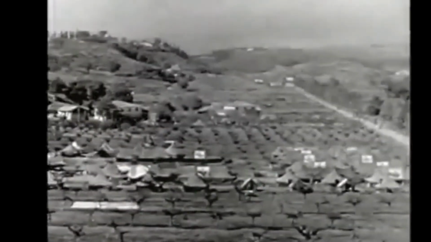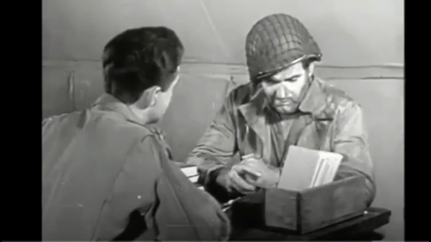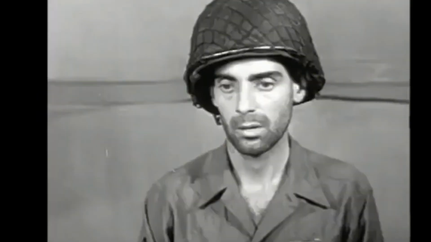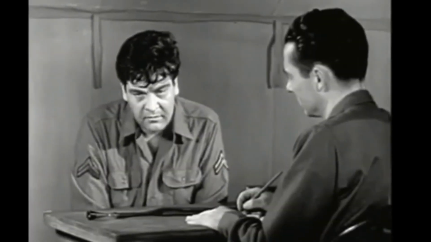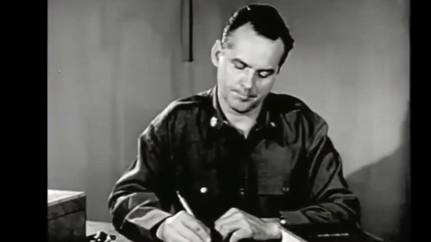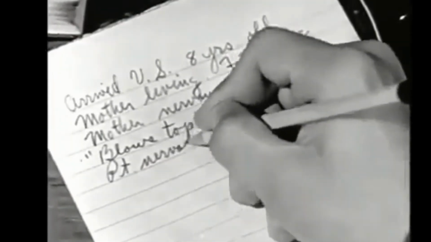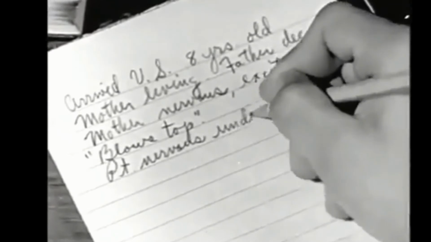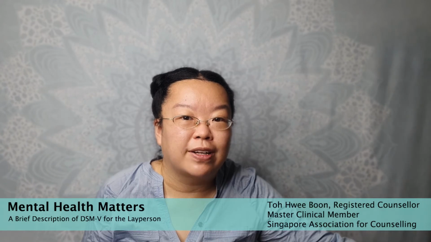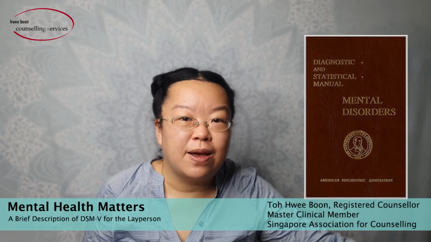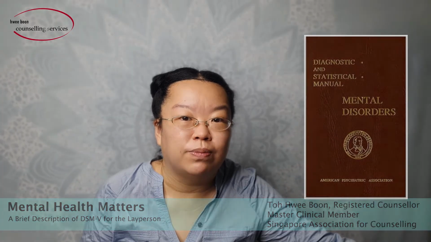During World War II itself, there were a lot of soldiers who were traumatized by the war and they were shell-shocked. So the council then decided to incorporate all this information from the Veteran Health Association, as well as whatever that they have found in the International Classification of Diseases, published by the World Health Organization. And with that, the first DSM was published in 1952.